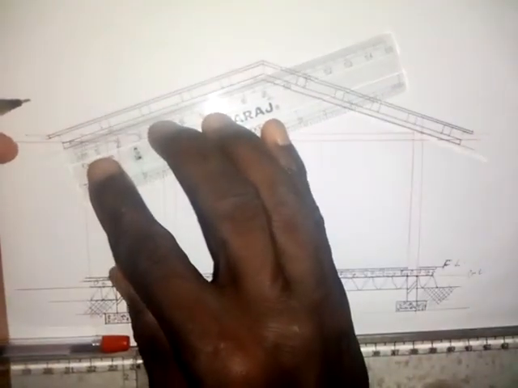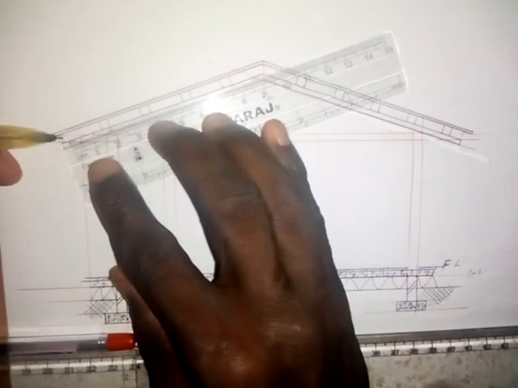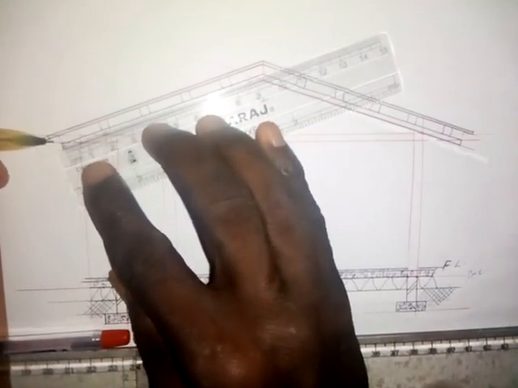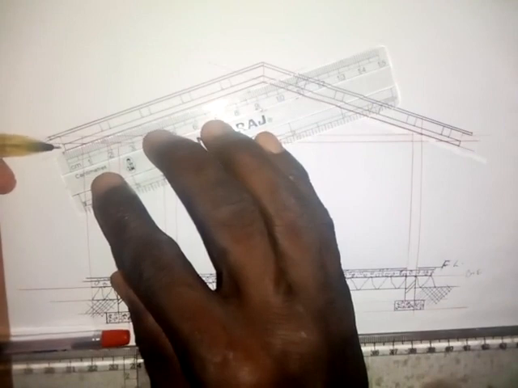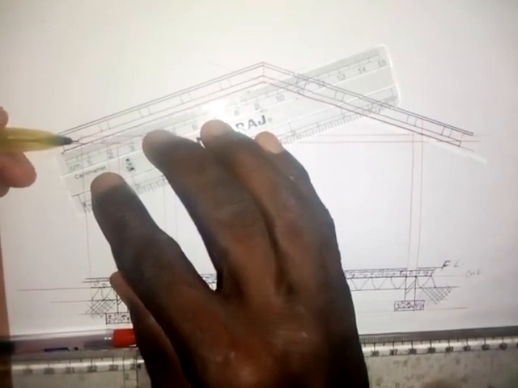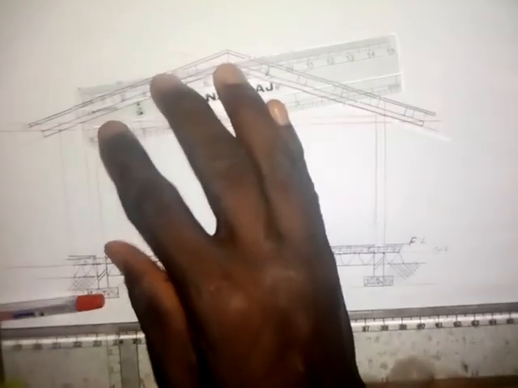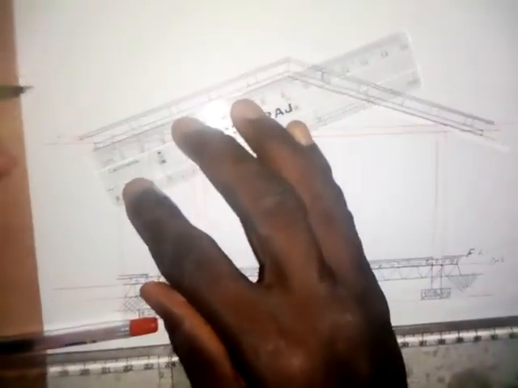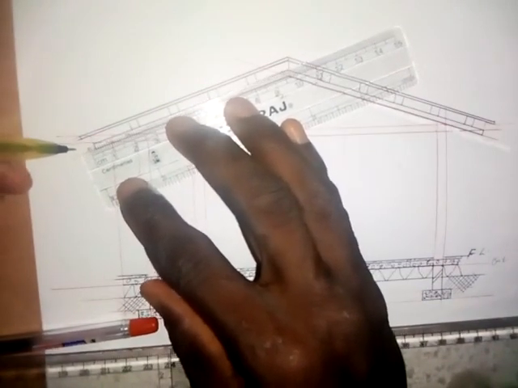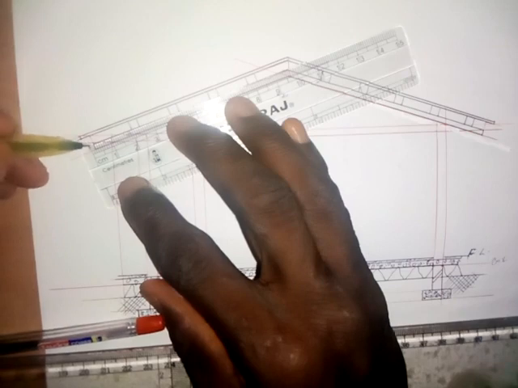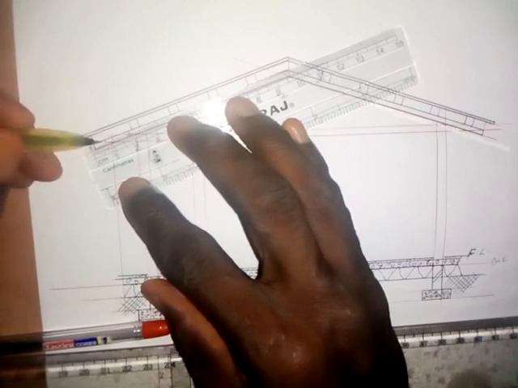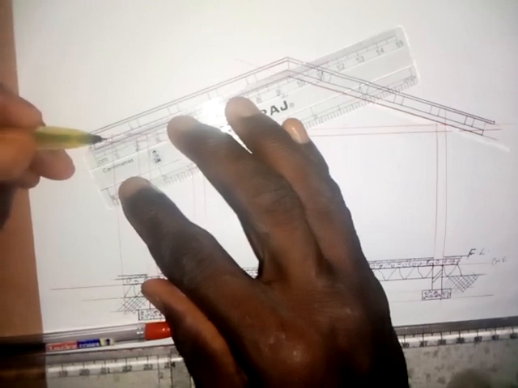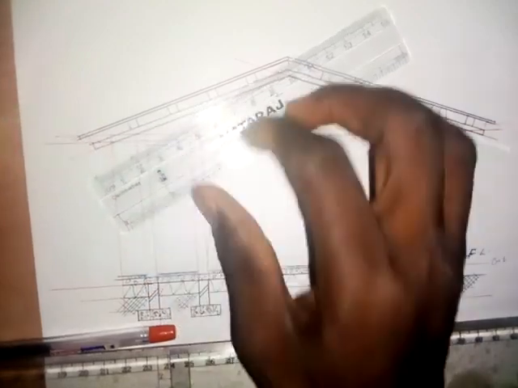So after this 15 millimeters, so this is 15. Put it here.